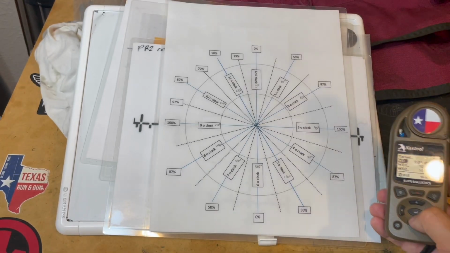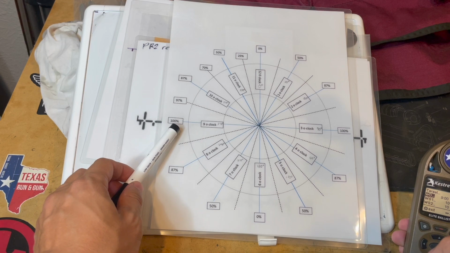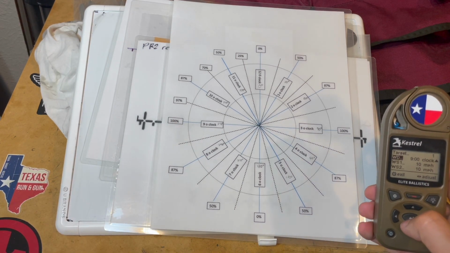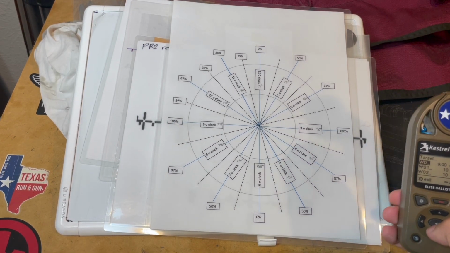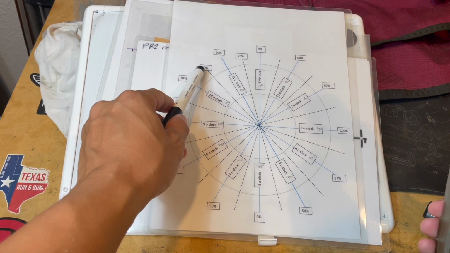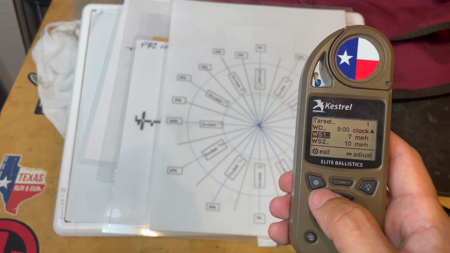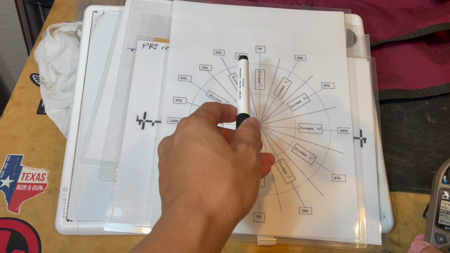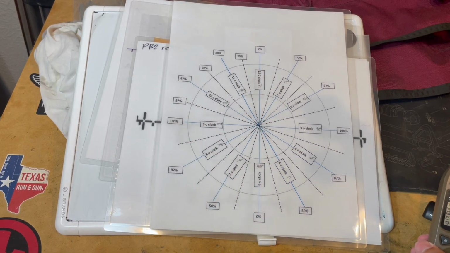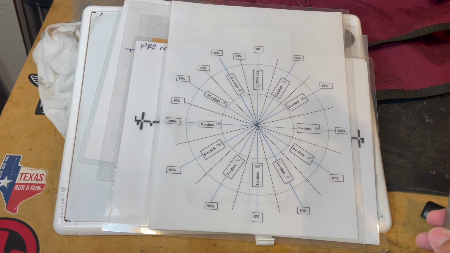But if the wind is coming at 10 miles an hour at full value, I would just input 10 miles an hour. If the wind is coming at 10 miles an hour at 10:30, then I'm just going to input 70% of that, and that would be 7 miles an hour. And if the wind is coming at 10 miles an hour at 11:30, then I would just input 25% of that, or round that down to 2.